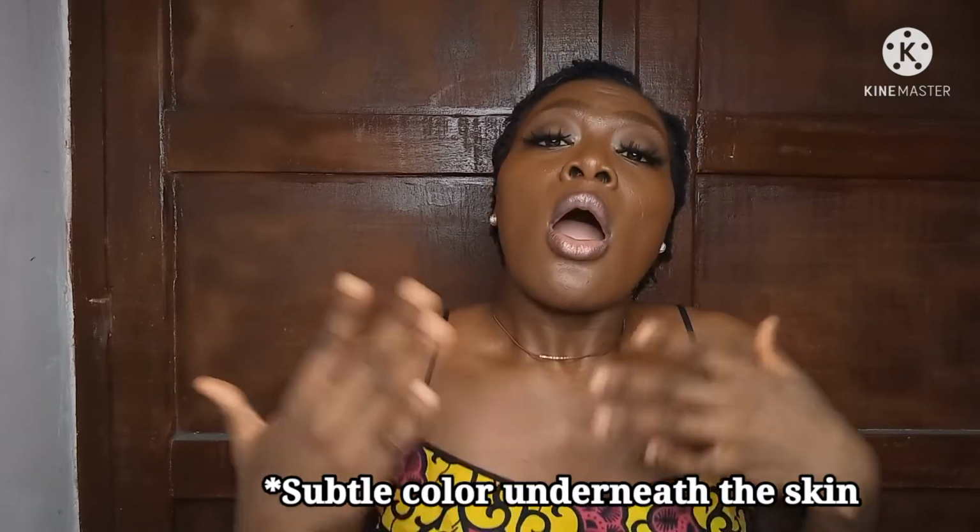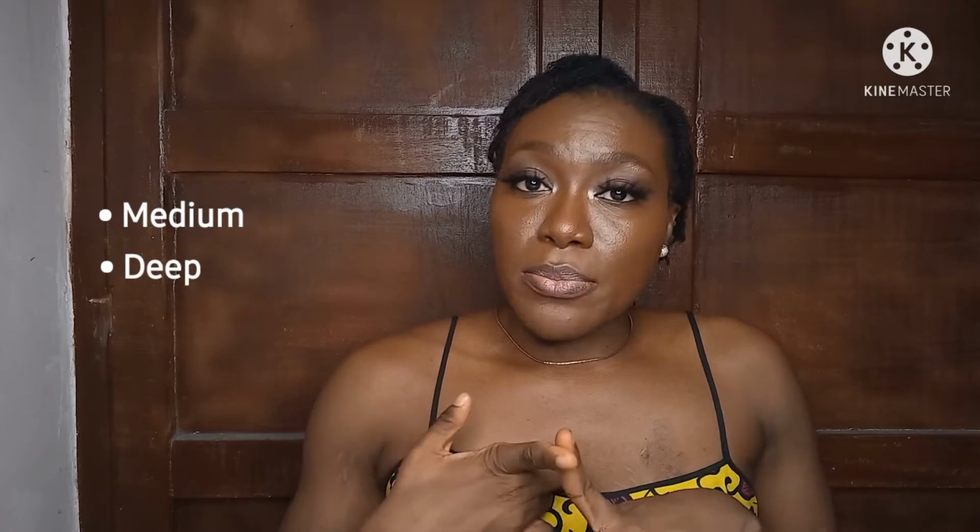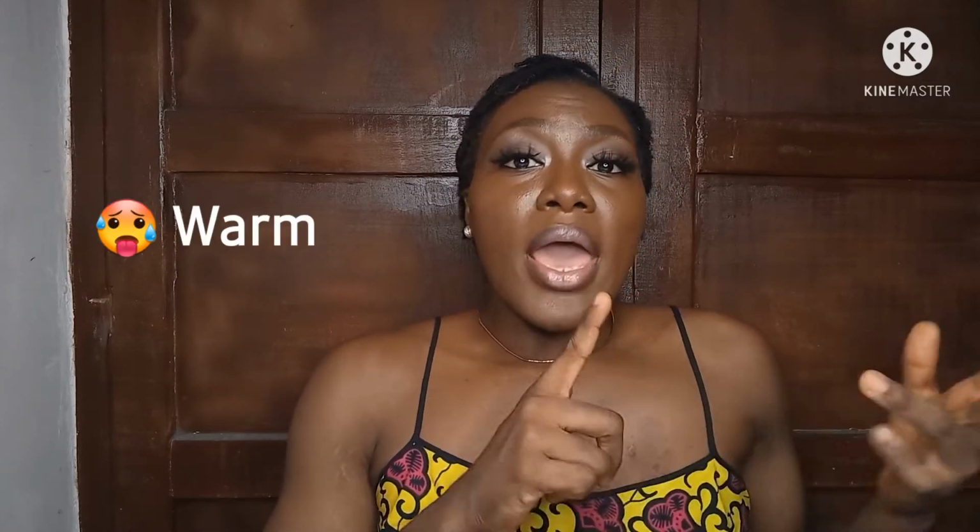Today I am going to be telling you guys how to know your undertone. But before we get into that, first, I would like to tell you the difference between a skin tone and an undertone. Skin tone is the color on the surface of the skin, whereas the undertone is a subtle color or a subtle hue under the surface of your skin. Now, there are 4 types of skin tone, which is light, fair, medium, and deep. And there are 3 types of undertone, which is cool, warm, and neutral.